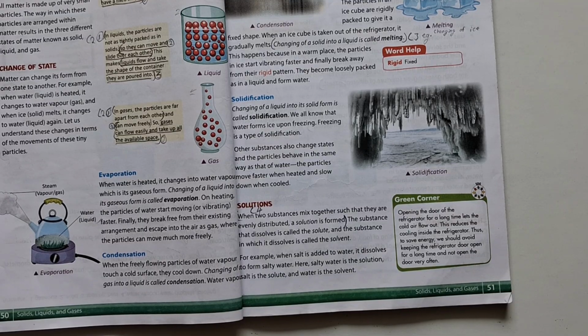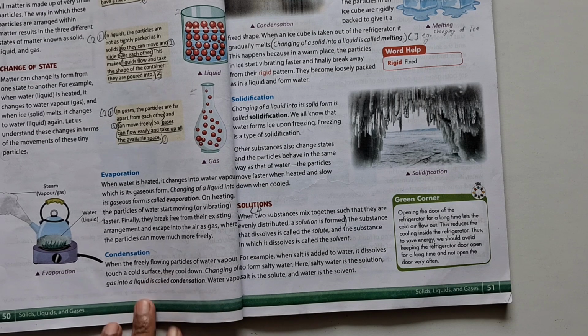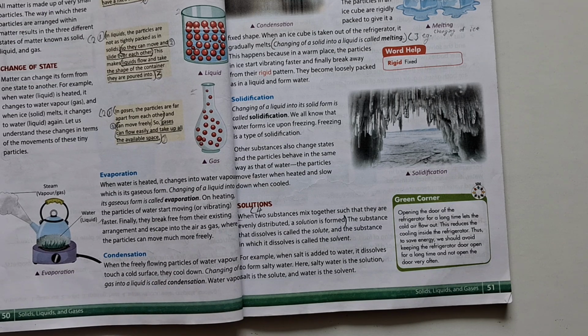And the answer is very important. So write down a minimum of one example where you write down answers and definitions. While writing the definition, the example is very important. Other substances also change states and the particles behave in the same way as that of water. The particles move faster when heated and slow down when cooled.